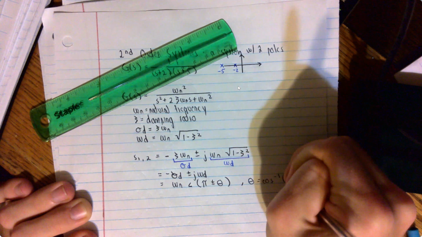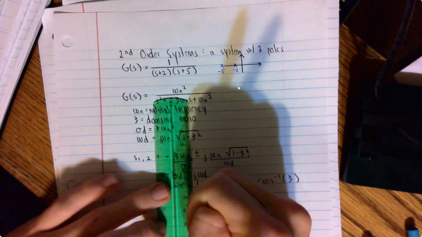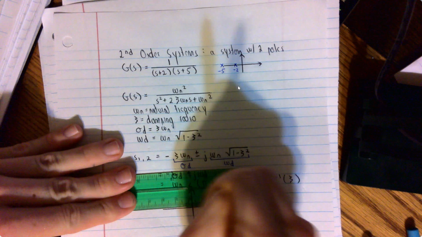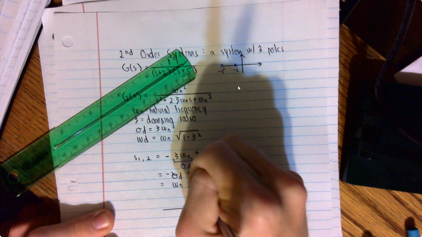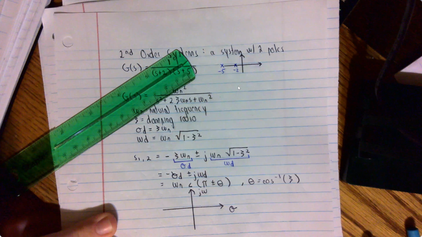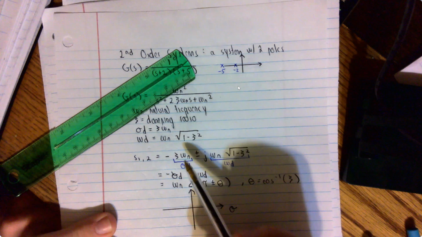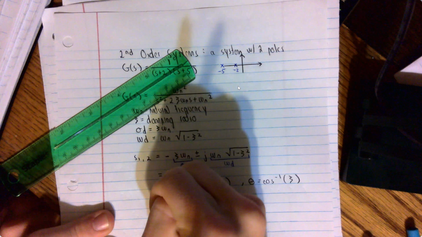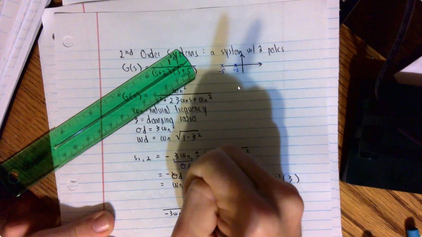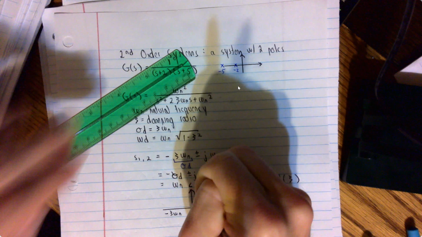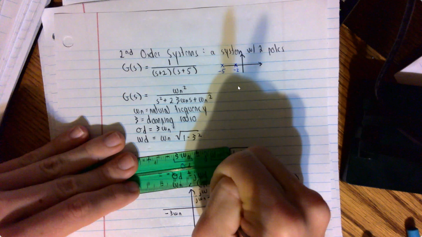Let's look at this on a pole zero plot so you can better understand it. Here we have our real part sigma and our imaginary part j omega. When we plot the poles of the system, we have negative zeta omega n for our real part, and our imaginary part is given by j omega n square root of 1 minus zeta squared.